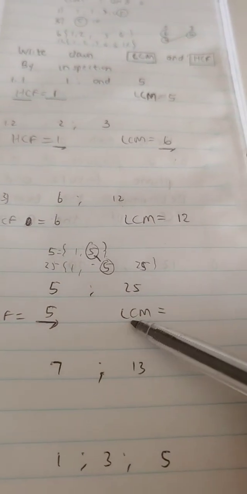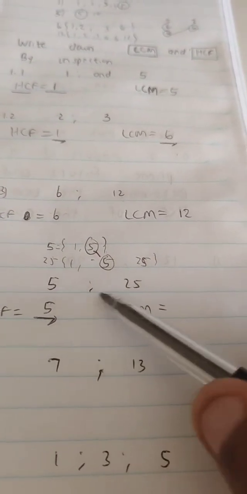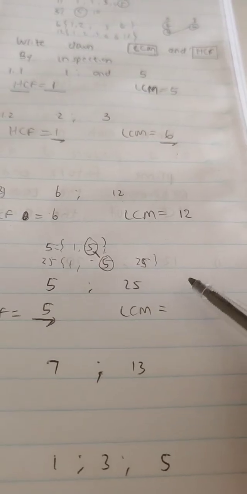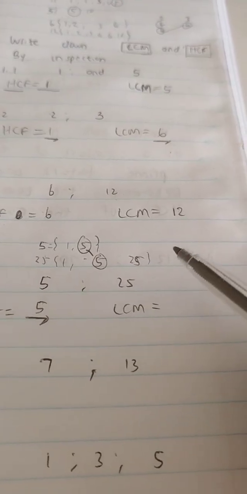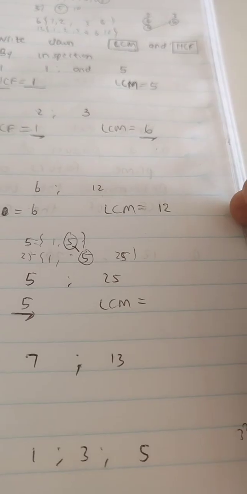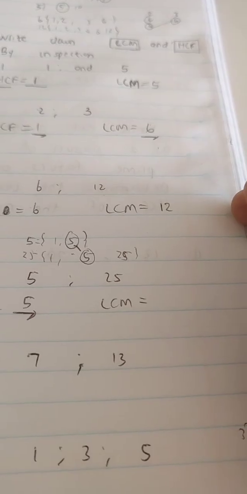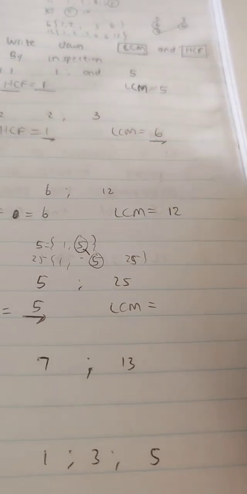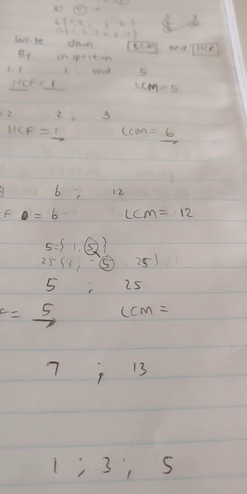We're looking for the lowest common multiple between 5 and 25. What is it going to be, guys?